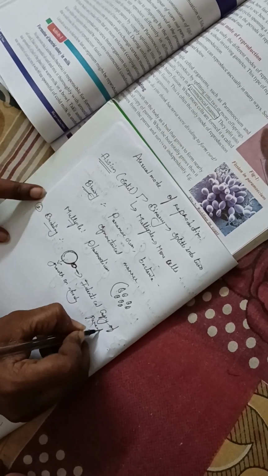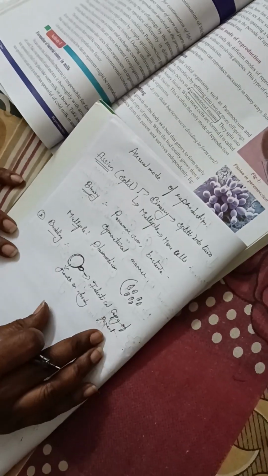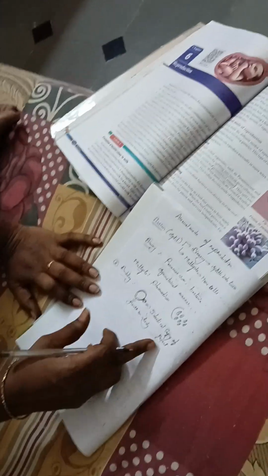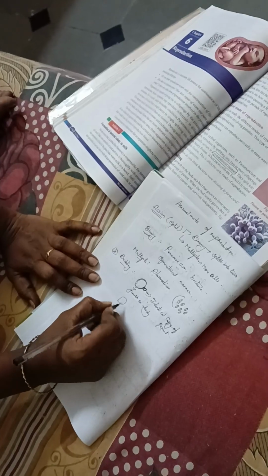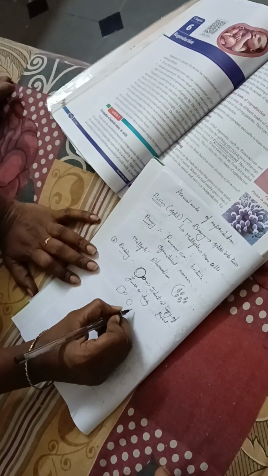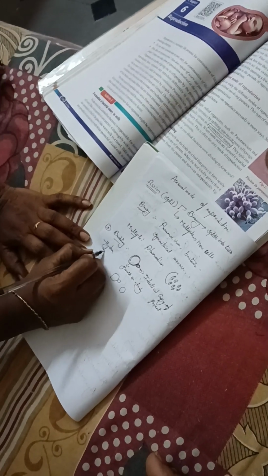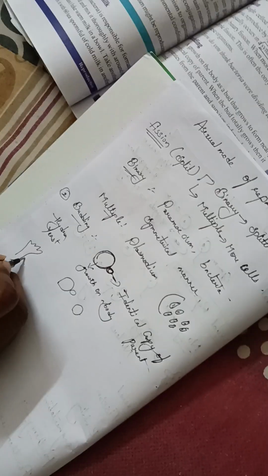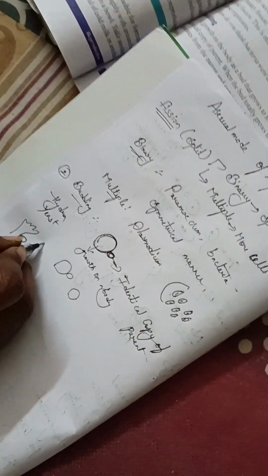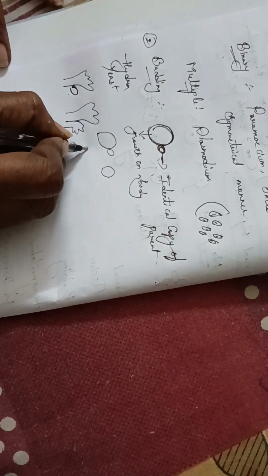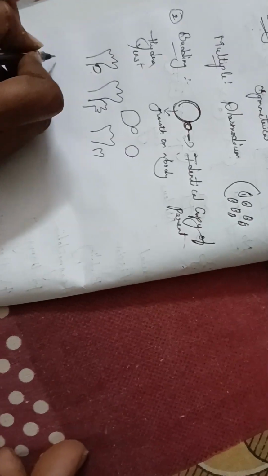In which asexual mode of reproduction are you going to see an identical copy of the parent? Budding. When the bud totally grows, it separates from the parent and lives independently. Example, as you already know, hydra and yeast. Look here, hydra will have a bud like this. When it grows fully, it separates from the mother and lives independently.